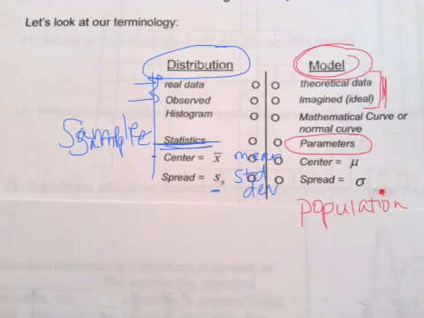And because we're talking about this ideal distribution and this imagined theoretical data, we have different symbols for that. So the mean and the standard deviation: our mean is mu, and this other kind of circle-looking thing is sigma. And this sigma is our standard deviation.